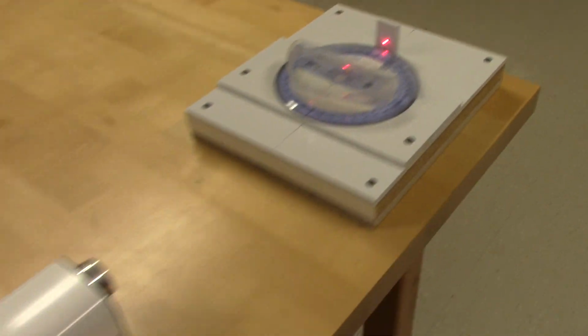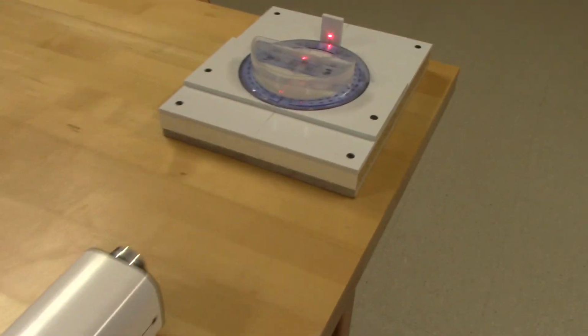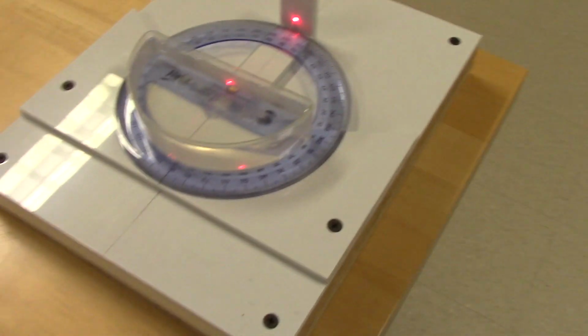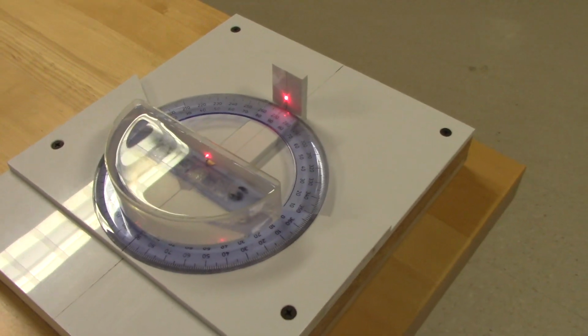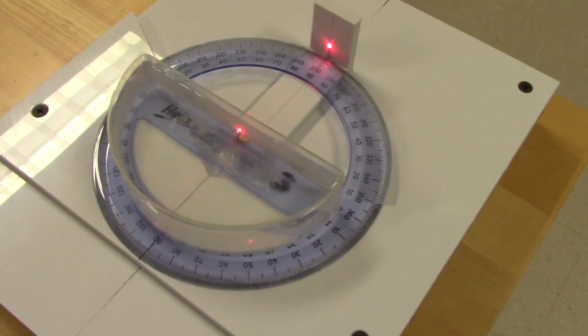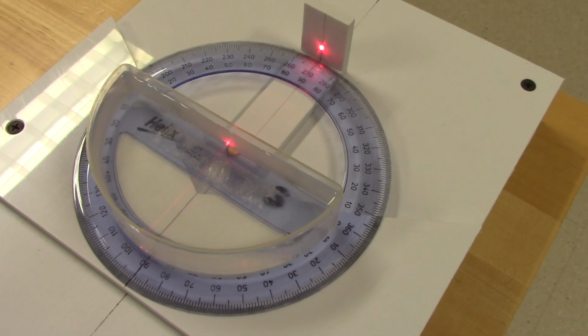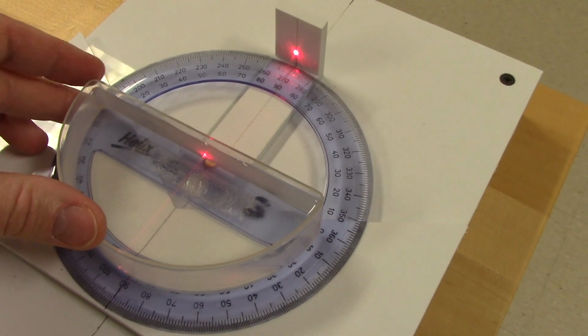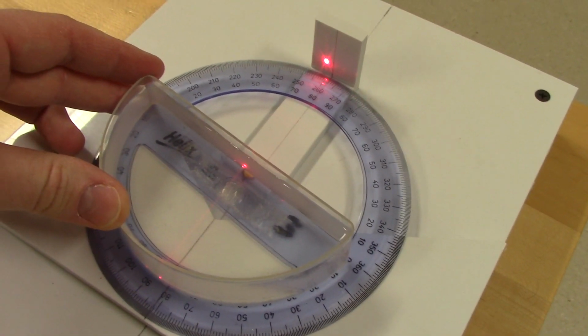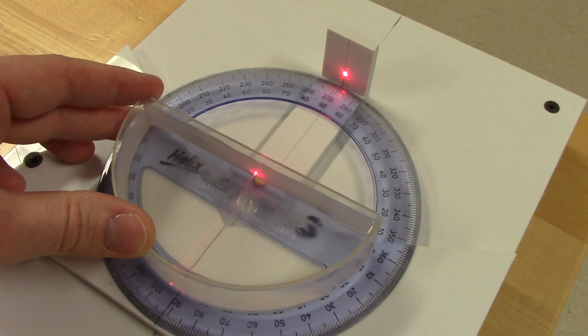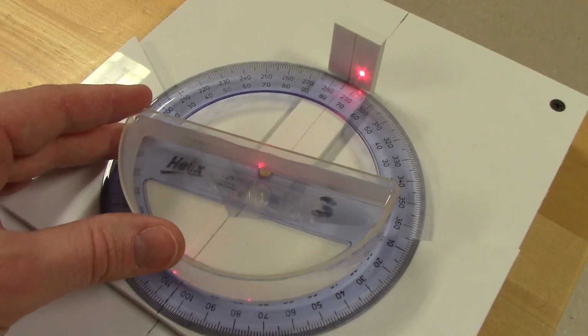I've actually already gone ahead and made it so that this laser is directly shooting straight through into this apparatus. But even so, I would still want to take data on both sides of the normal. So what that means is that I'm going to move it, let's say 5 degrees on this side, we're going to take a measurement, and then we're going to come back and do 5 degrees on the other side and take a measurement over here.